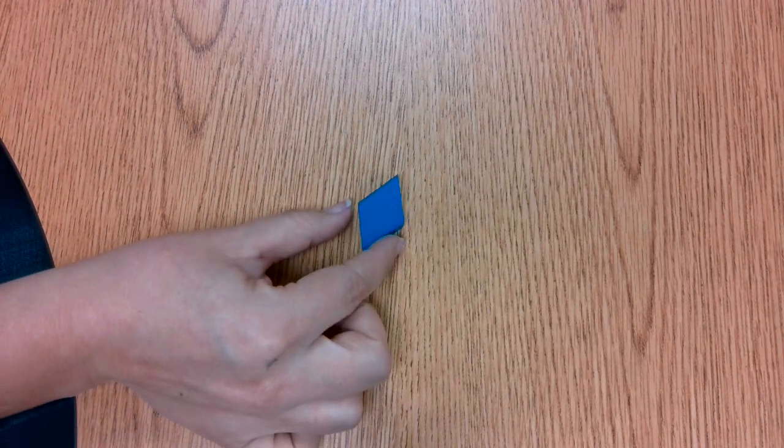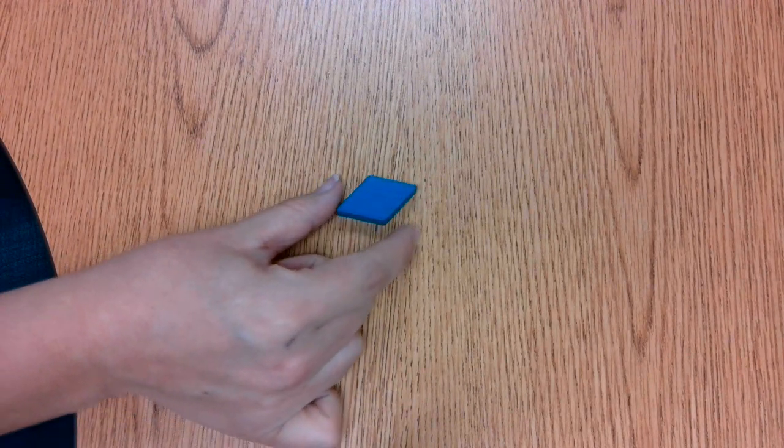Here's a tricky one, Miss Tucker. A diamond. It does kind of look like a diamond if you turn it this way. But what is this really called if you're a mathematician? Hexagon. Just kidding. It's a rhombus. Perfect. How many vertices does this rhombus have? 4, just like the square and the rectangle.